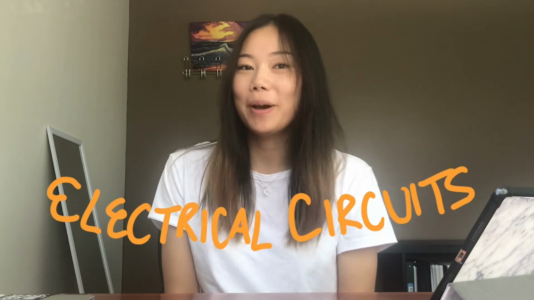Today we're going to talk all about electrical circuits. Then I'm going to show you some super cool experiments. So we all know that electricity is super important to our lives. From charging our phones to turning on the lights, this is all made possible by electrical circuits. Remember that electricity is a form of energy that involves the flow of electrons. And this free movement of electrons is what we call an electrical current.